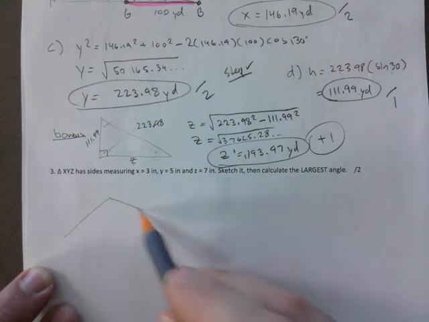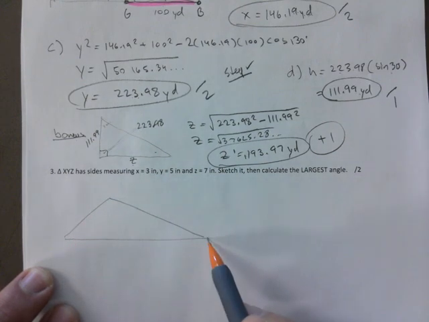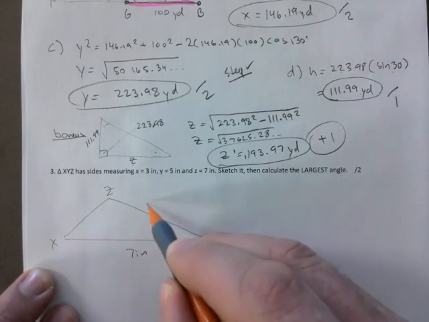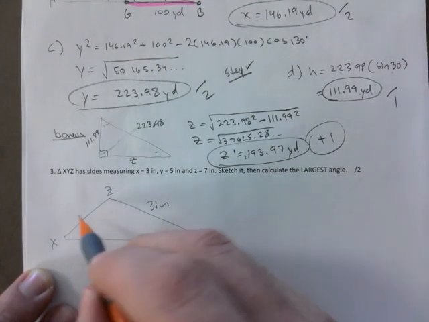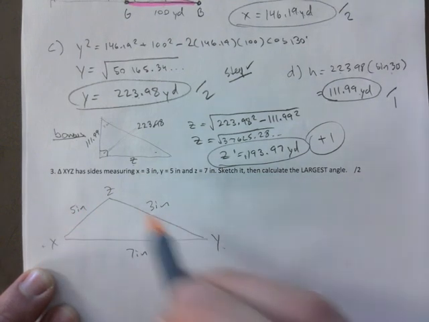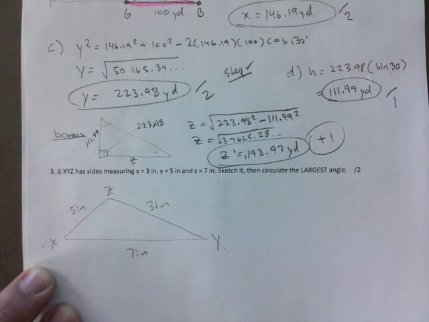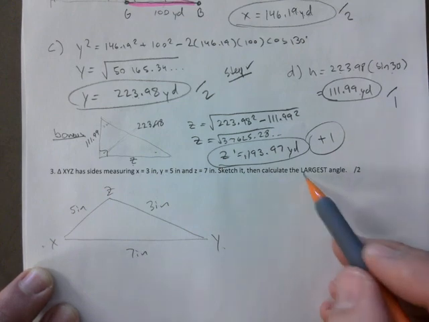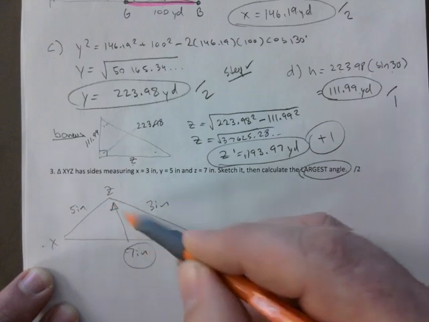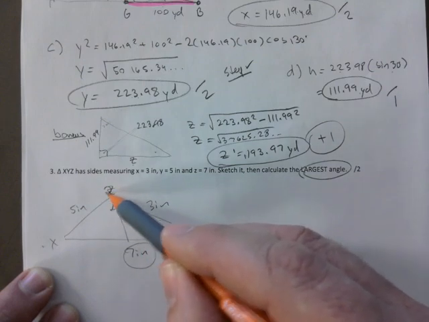Next, we have XYZ. And I was a little careful here. I made sure that the longest side here is my 7-inch. So that'd be Z up here. So I made this X for 3 inches and 5 inches Y. So it doesn't matter, X, Y, Z. To be honest, it doesn't matter to me how you did it. But the largest angle is where? Across from the longest side, right? So you're trying to find Z.